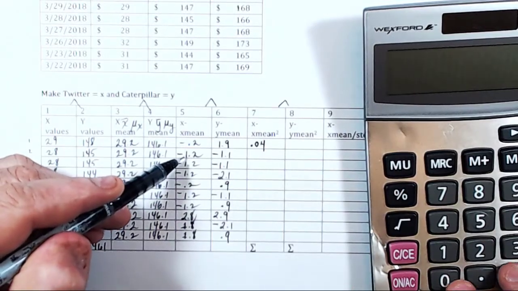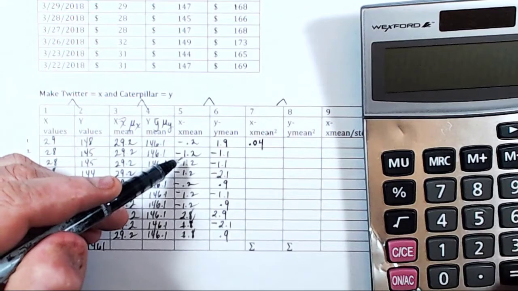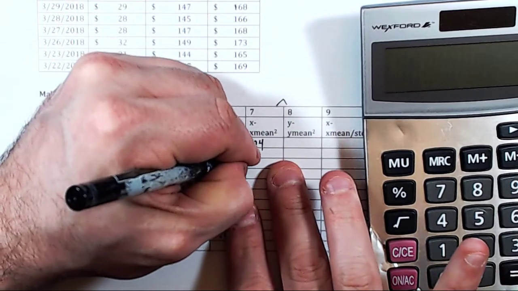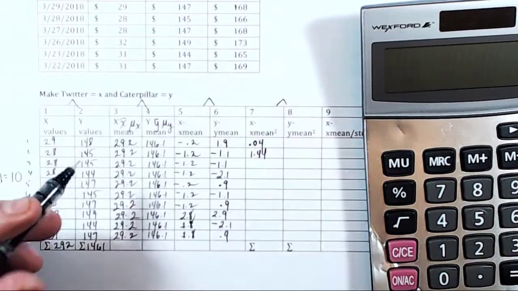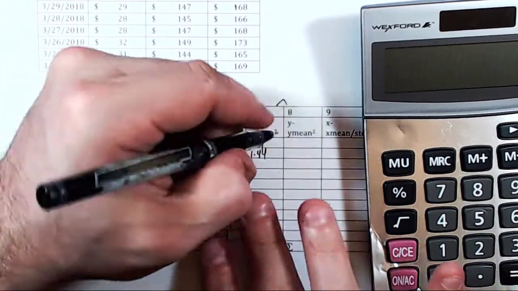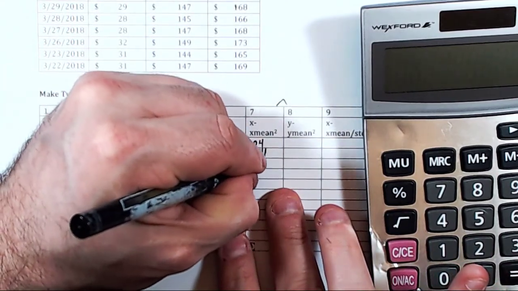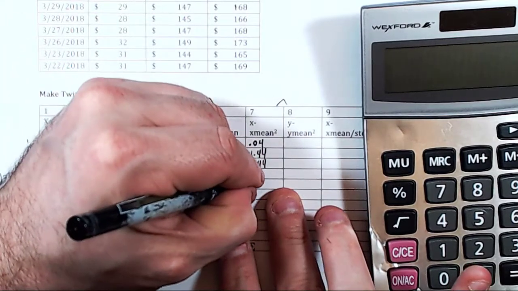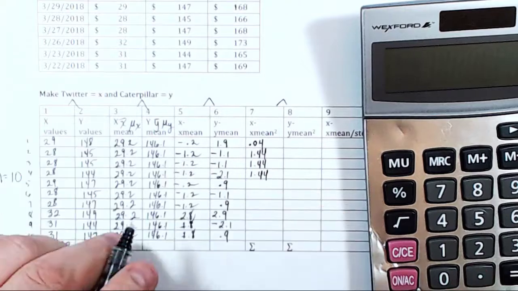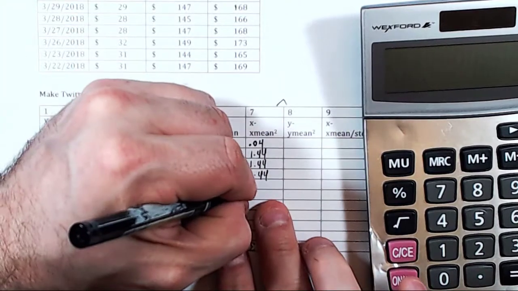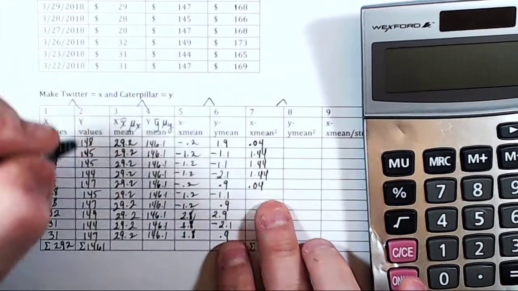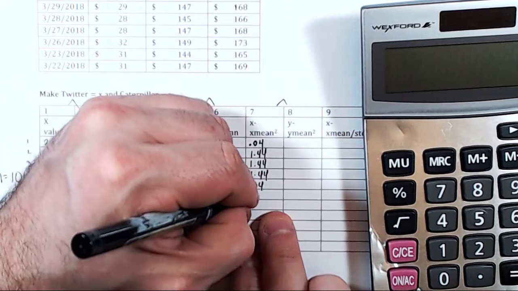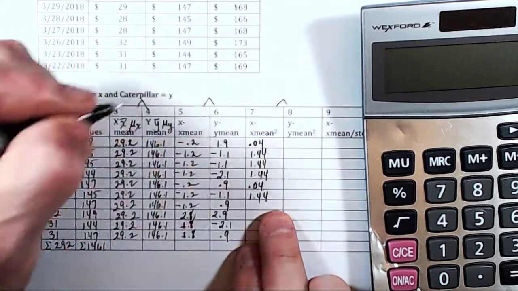And here, the next value is 1.2 times 1.2 equals 1.44. Again, 1.44. And again, 1.44. Okay, so minus 0.2, we already had that. That's squared, that's 0.04. Again, 1.44.